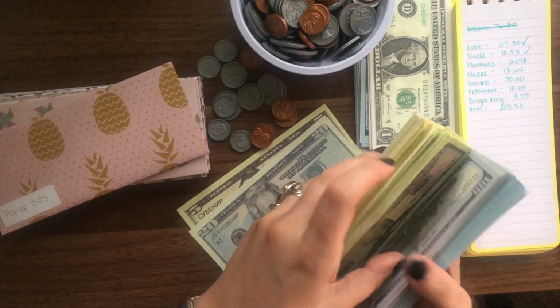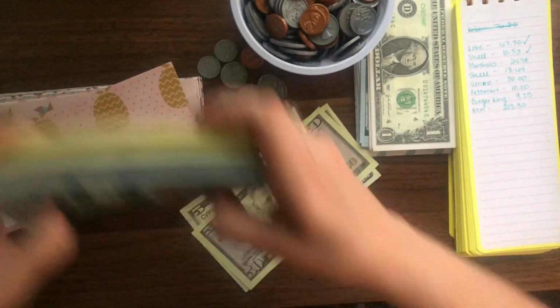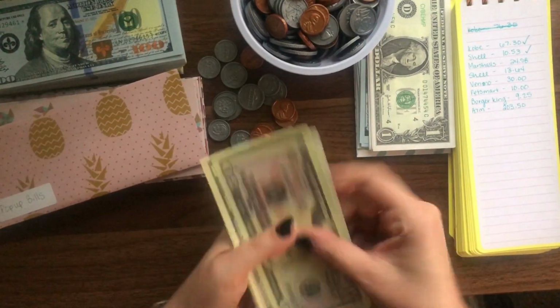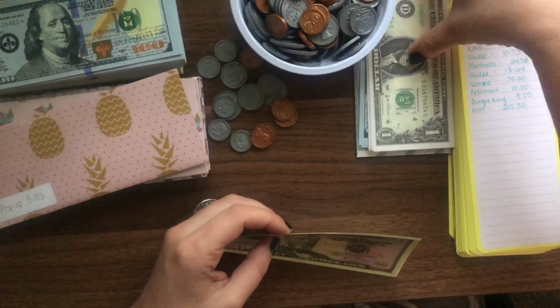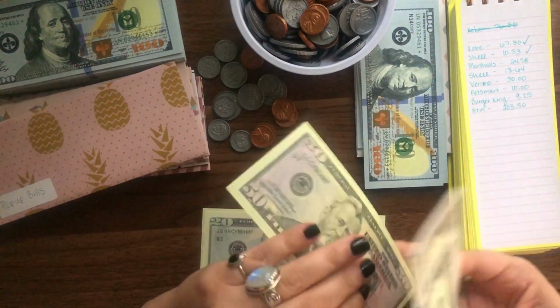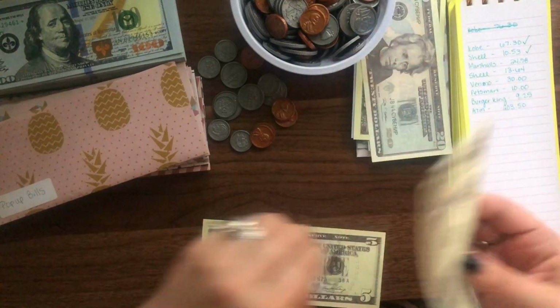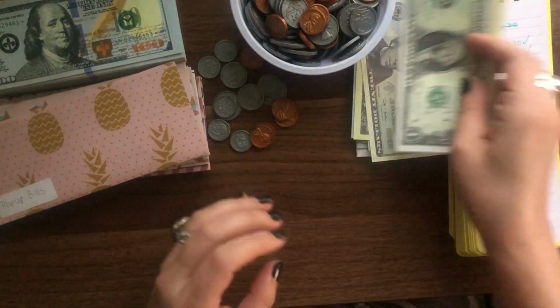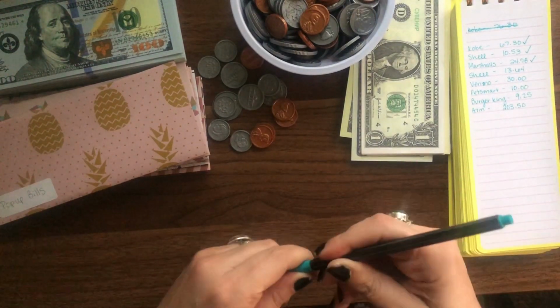And then I'll take the money that is returned from that transaction and stick it back into my savings. Now I mark off the transaction.